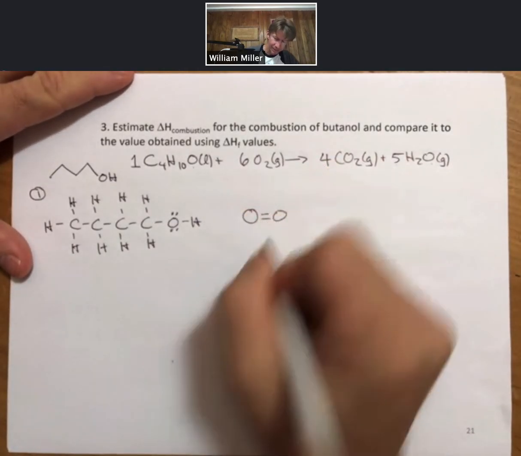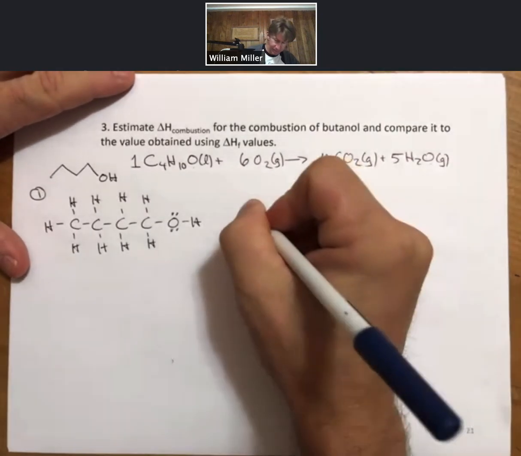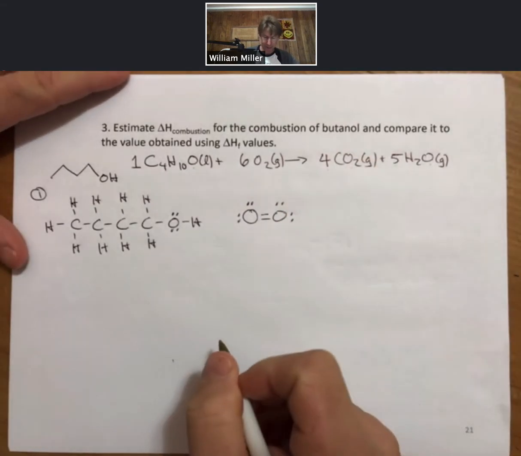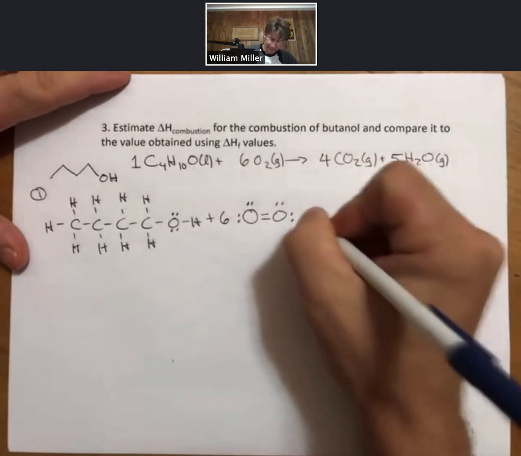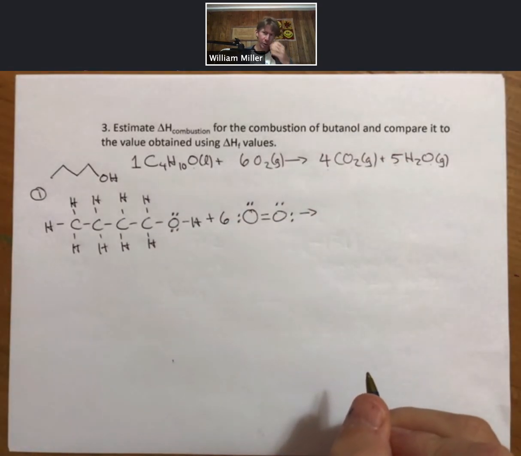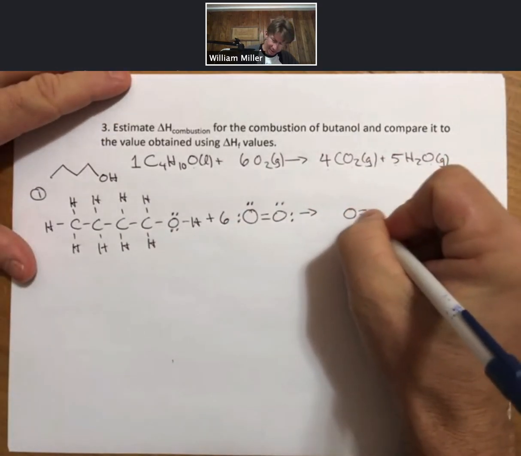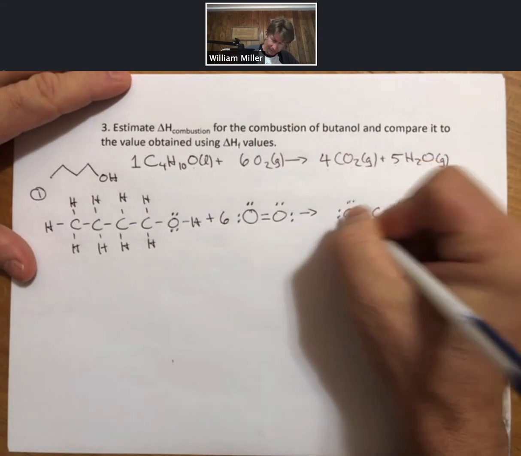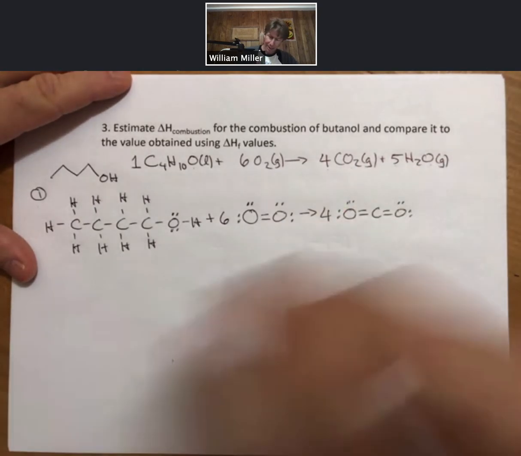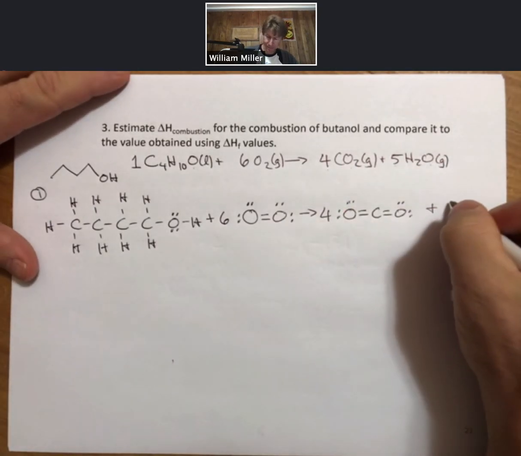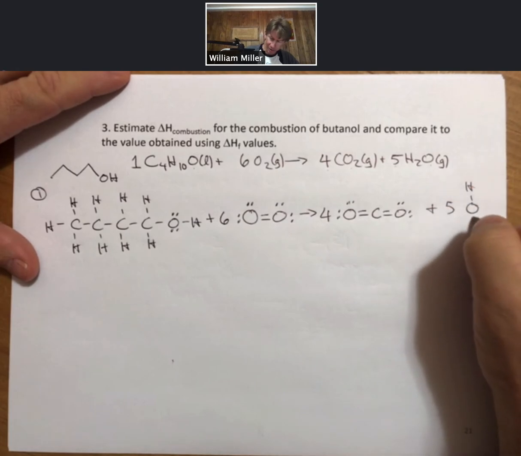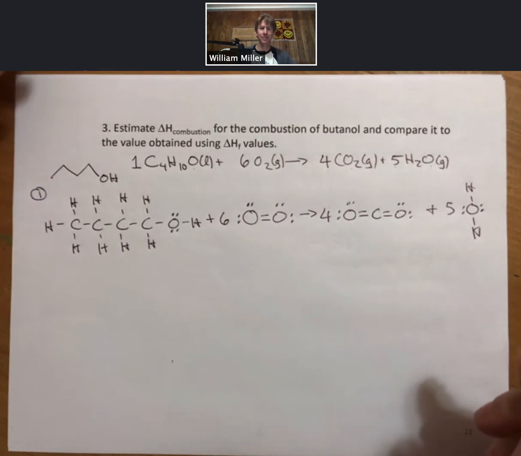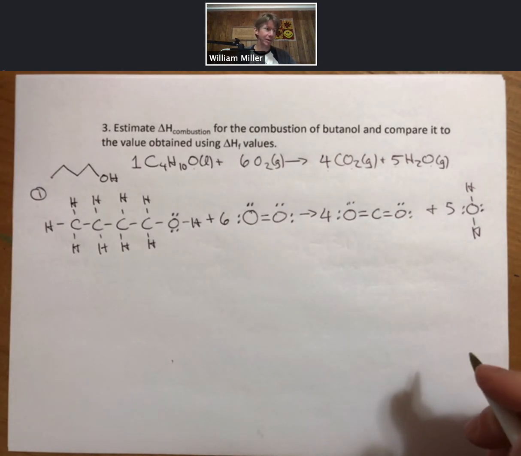Oxygen's Lewis structure, O2, has a double bond in it. And so let's write plus 6 goes to 4 carbon dioxides. Carbon dioxide has 2 double bonds in it. And we'll put 4 there. And then plus 5 H2Os. I'll draw my H2O vertically there so it fits in, because I always seem to be running out of space on this side. Now I have Lewis structures for everything.